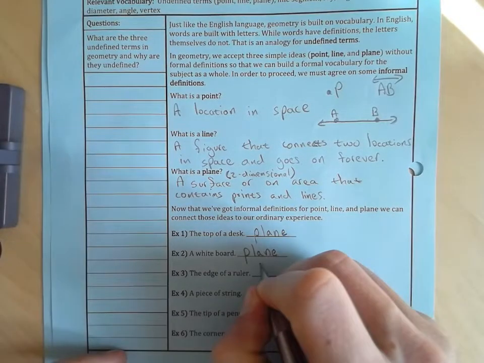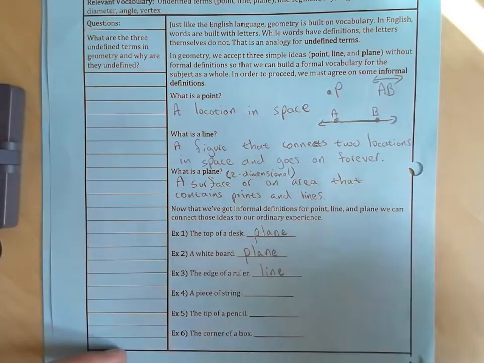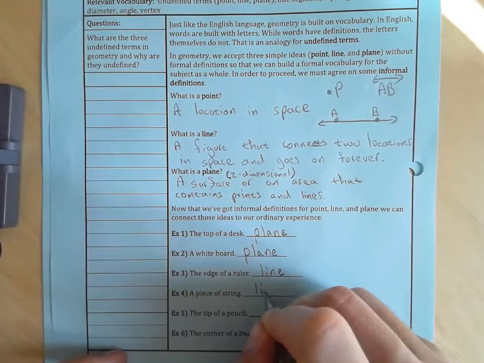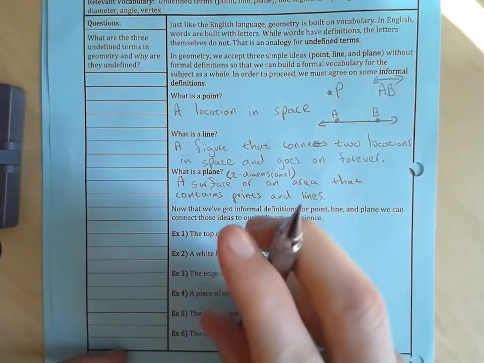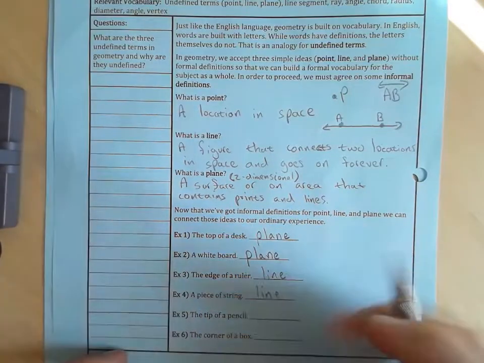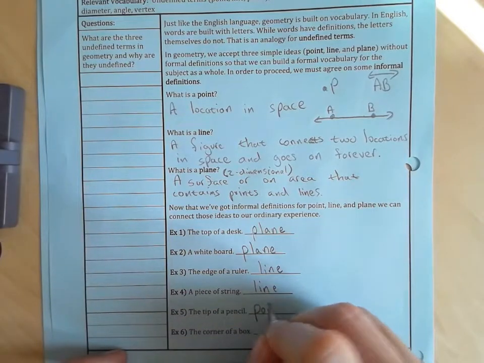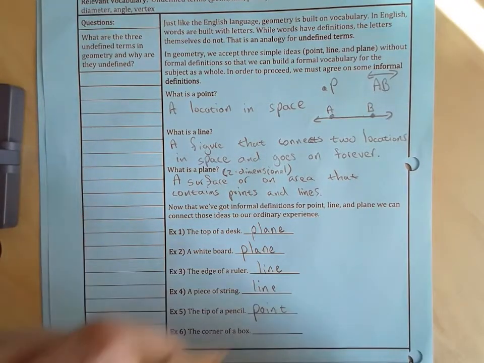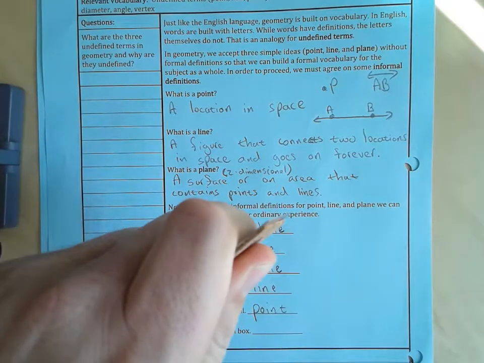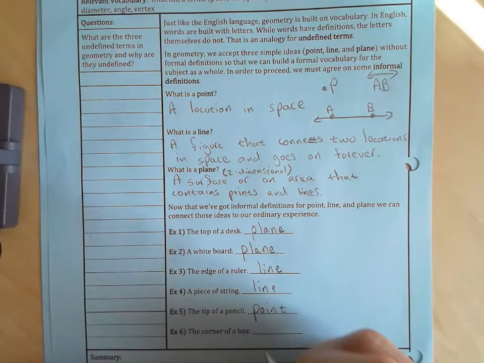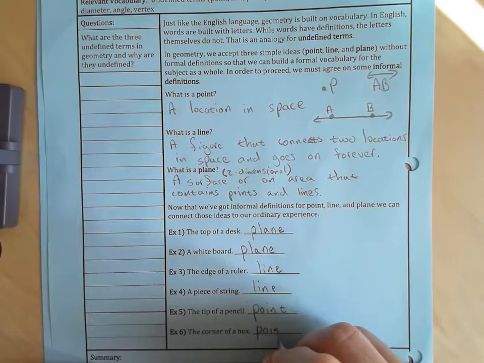A piece of string is also an example of a line. And the tip of a pencil is most like a point. The corner of a box or the corner of a ruler is also like a point. There's real-world examples of points, lines, and planes.